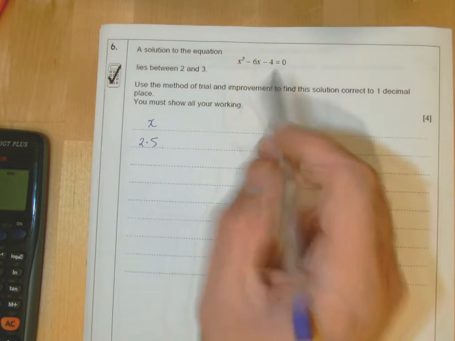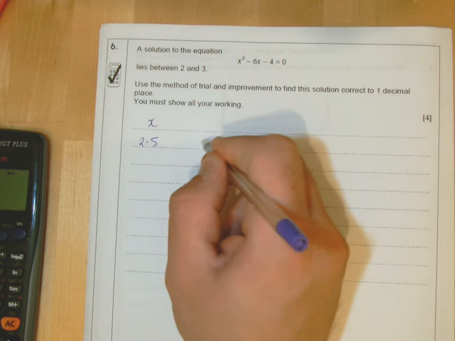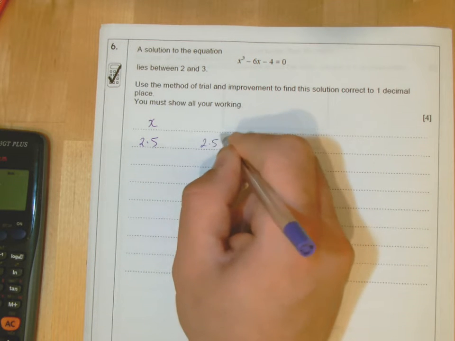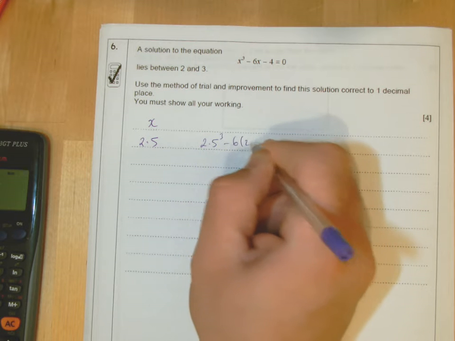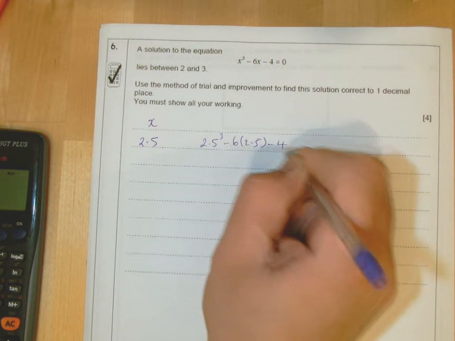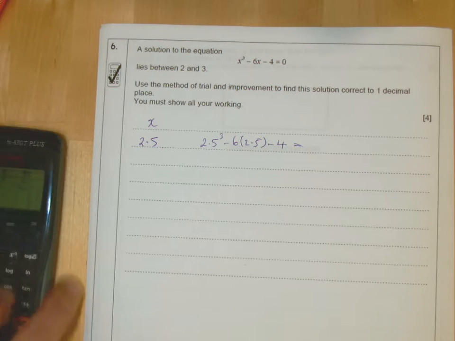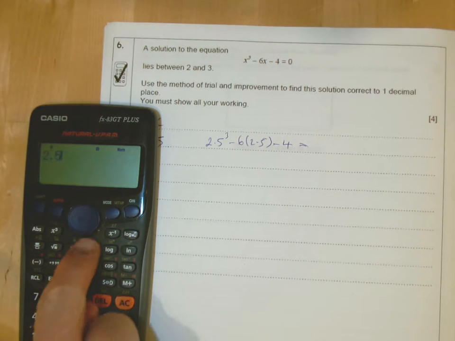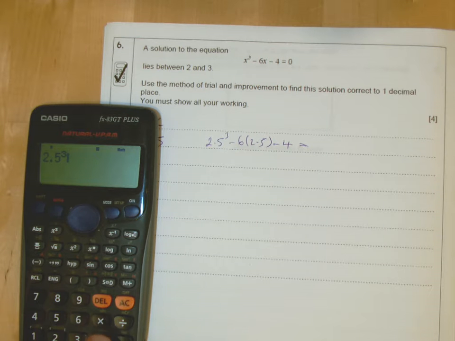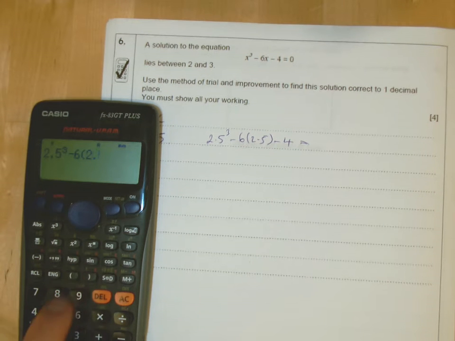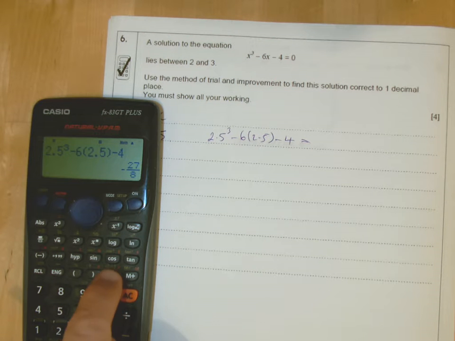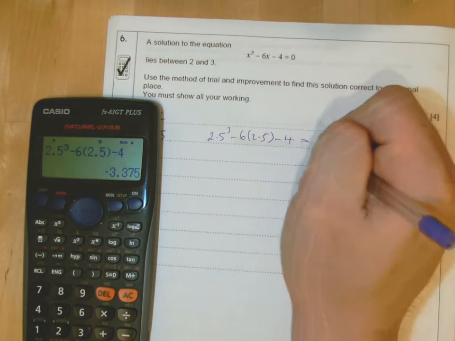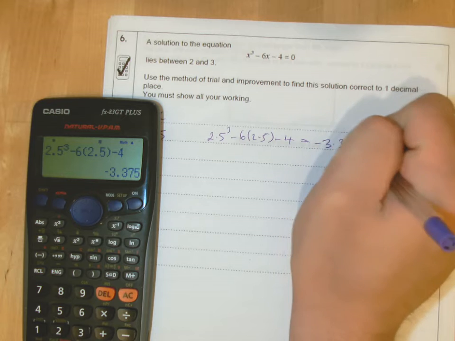So we'll chuck it in here, right? Now, you don't need to write this out all the time, but maybe I'll write this out just to start with. So I'm going to substitute in 2.5 and work out what that is. So you get your calculator: 2.5 cubed minus 6 bracket 2.5 minus 4. And you get out this, press the SD button, minus 3.375.